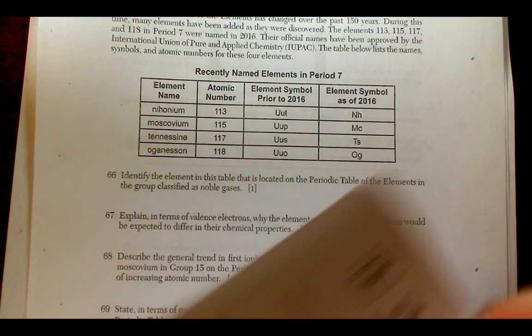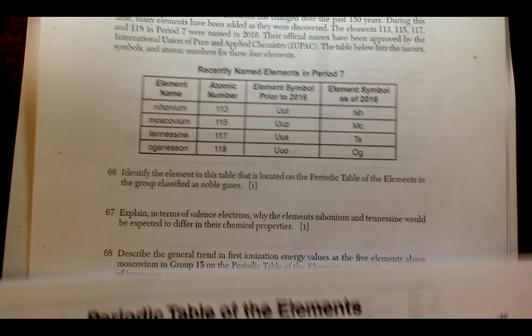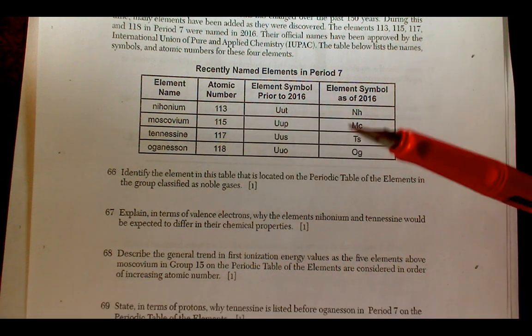These are the updated names. So on here, they're just these placeholder symbols. Now they actually have their own symbols and these names, which are right here. Here's your symbols, here's your names, here's your atomic numbers.